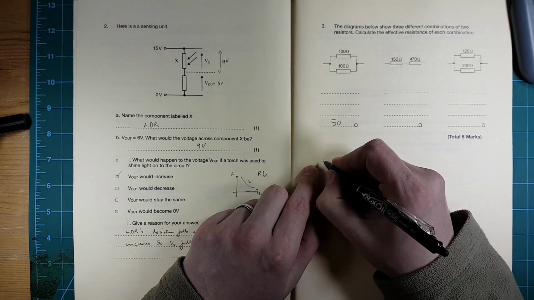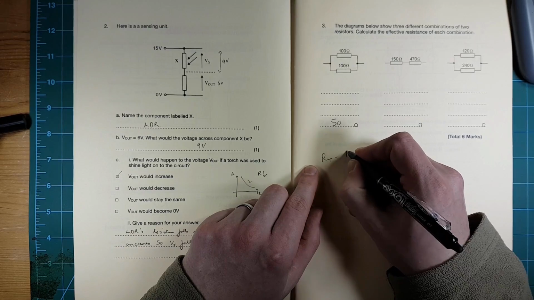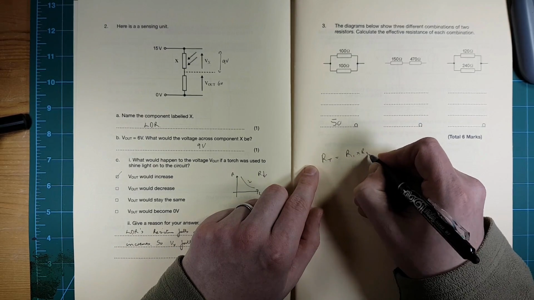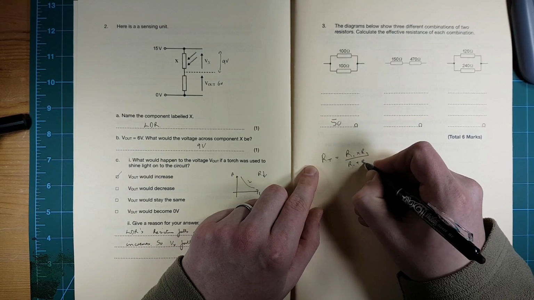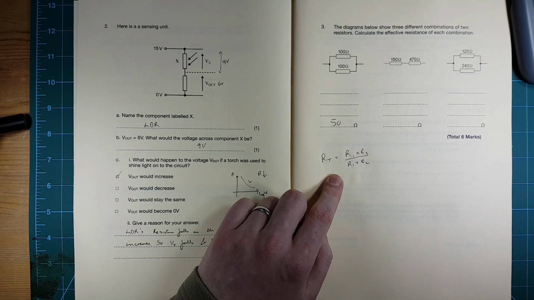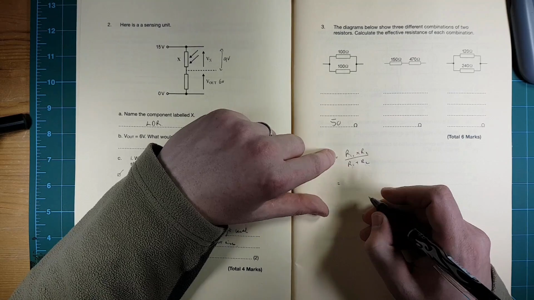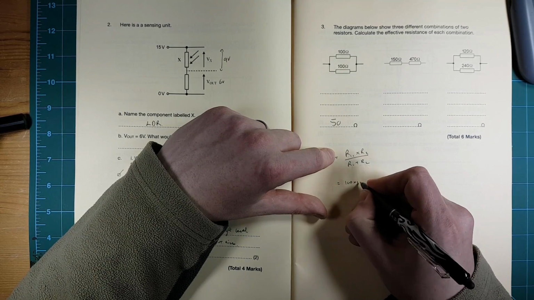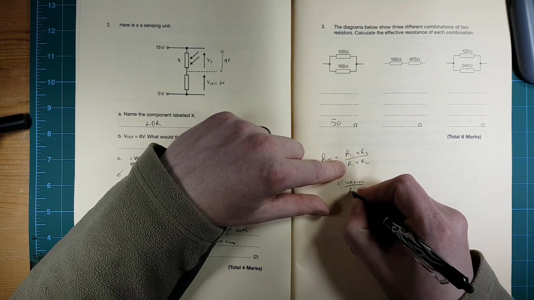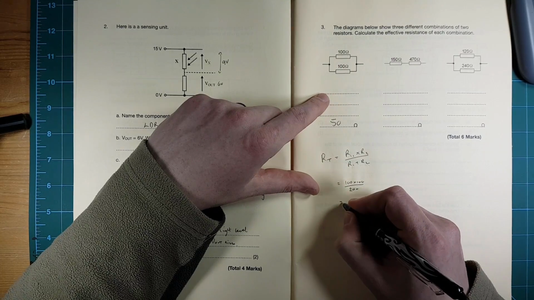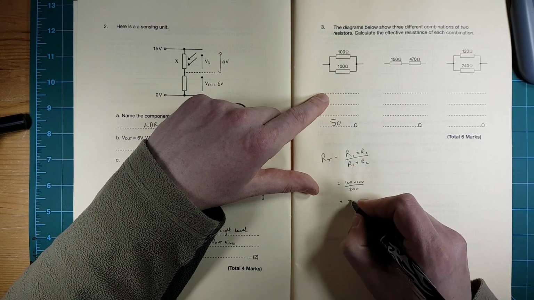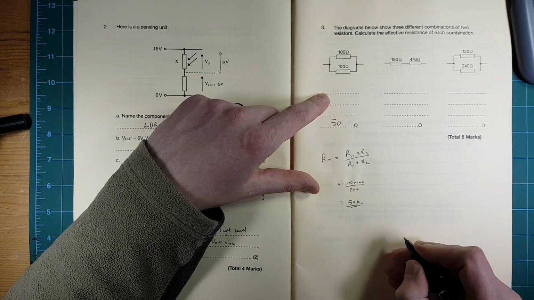We could also use the equation RT is equal to R1 times R2 over R1 plus R2, which is an equation you just need to learn. So R1 times R2 is 100 times 100 divided by 200, R1 plus R2, is equal to 10,000 divided by 200 is 50 ohms.